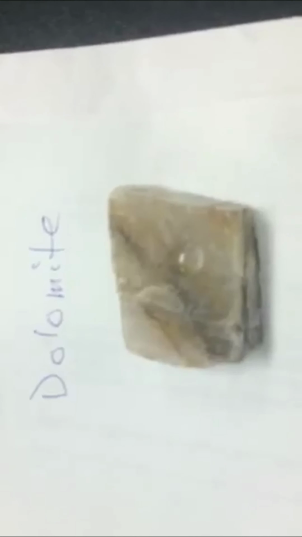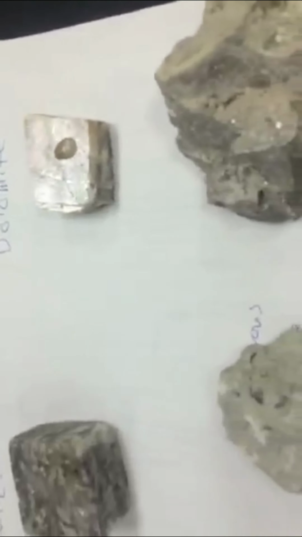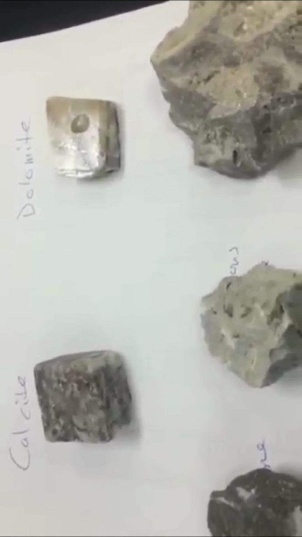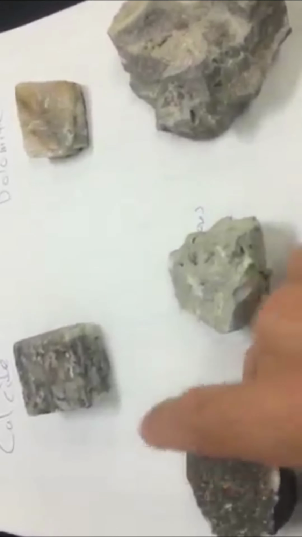Let's see if I can zoom in on it. And we just get this kind of uncommon and infrequent bubbling. A little bit, just not a lot. Well, now I can apply the concept of effervescence to calcite, to rocks that contain calcite.